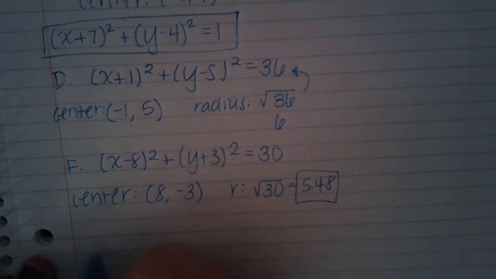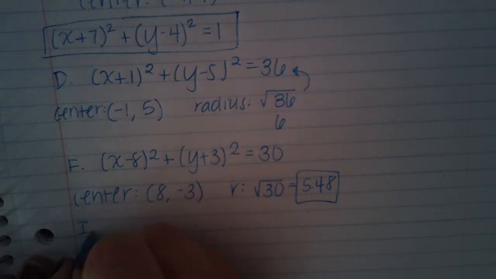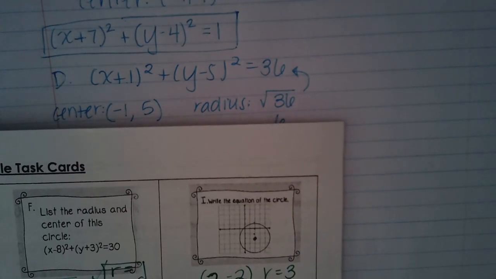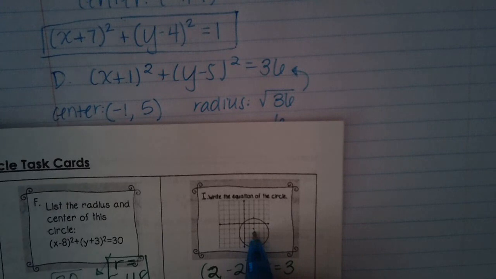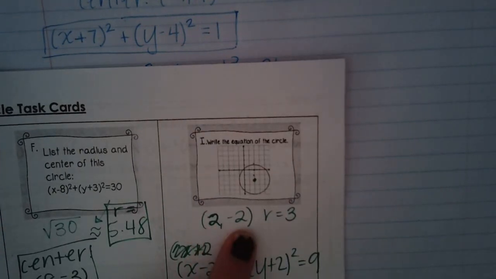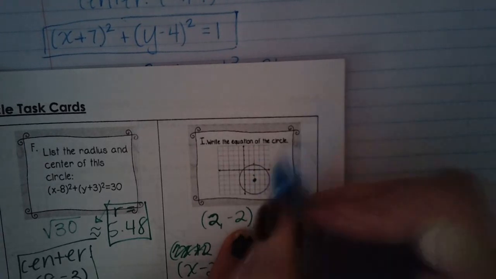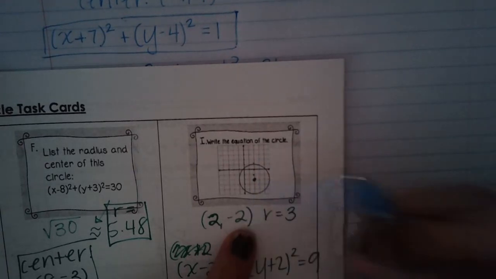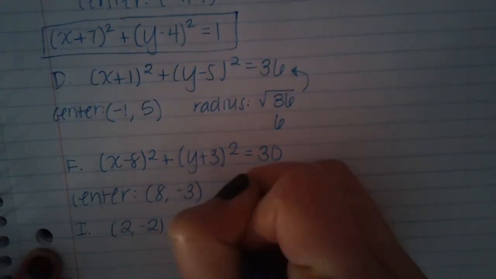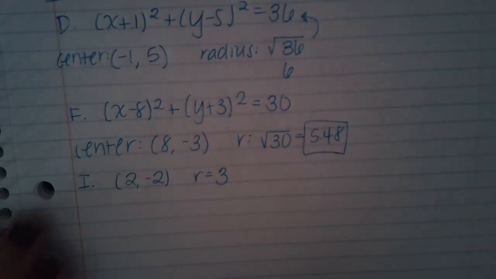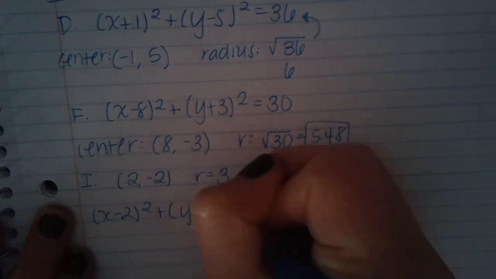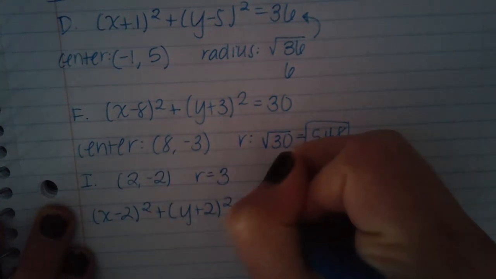Either is fine. For letter I, you have a circle, and I'll just bring this over for a second here. What you would do is find the coordinates of the center, which is 2, -2, and then for the radius, just count straight up or straight to the right. So that's 1, 2, 3. So the radius is 3. Again, the center was 2, -2, the radius was 3. And then you plug that into your equation. x minus 2 quantity squared plus y plus 2 quantity squared equals 3 squared, which is 9.